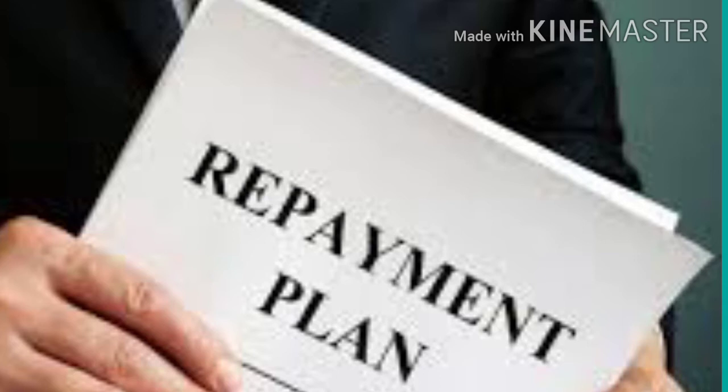The fourth one is the mode of repayment or the repayment plan. This means how the borrower would repay the lender his or her loan amount. For example, on a monthly, quarterly, half-yearly or yearly basis. This may vary depending on the nature of the lender and the borrower.